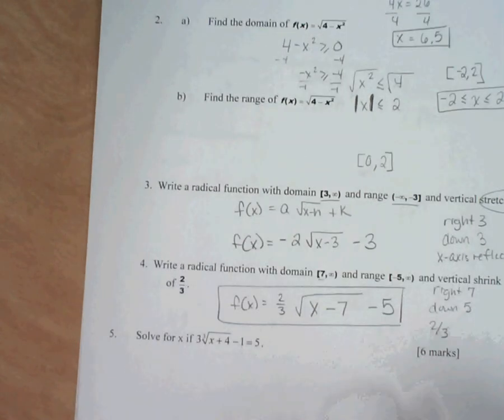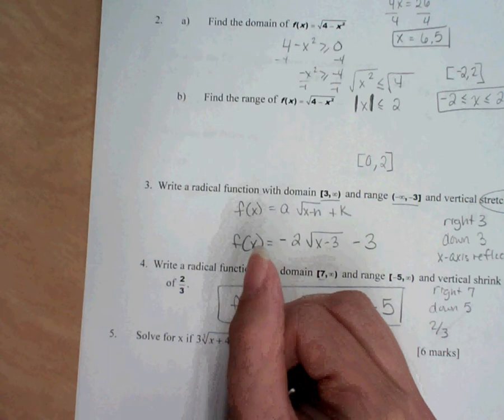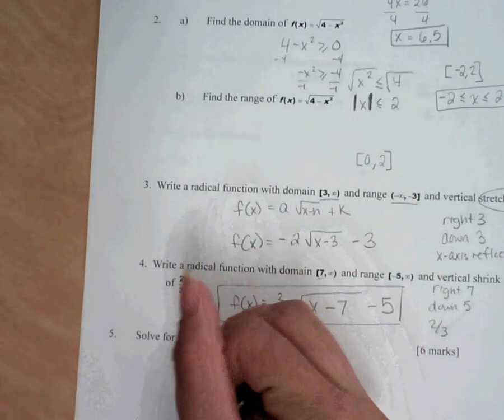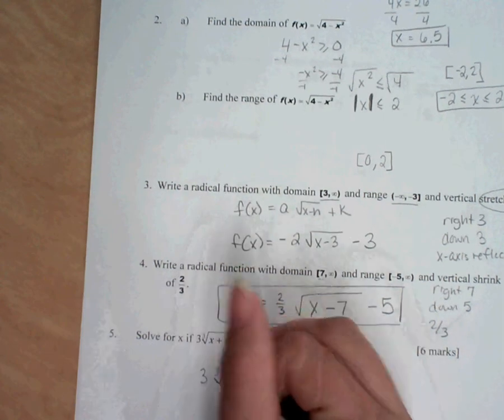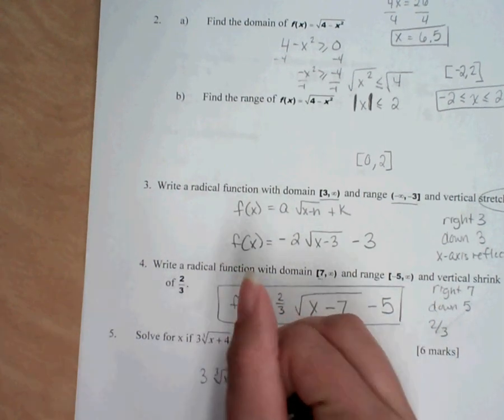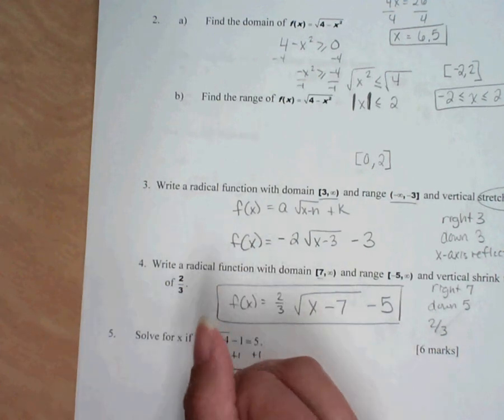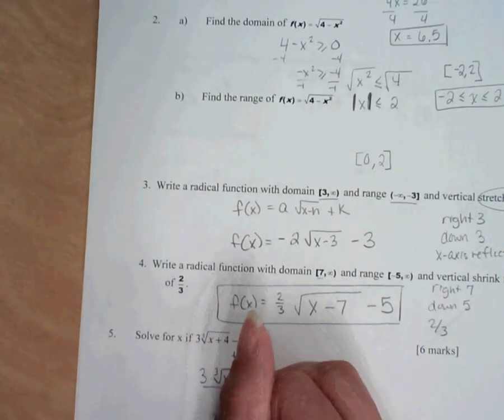Number 5, solve for x if 3 times the cubed root of x plus 4, minus 1, is equal to 5. My first step in solving radical equations is to get the radical by itself, so I'm going to add 1 to both sides. That gives me 3 times the cubed root of x plus 4 is equal to 6. Then I would divide by 3. So the cubed root of x plus 4 is equal to 2.